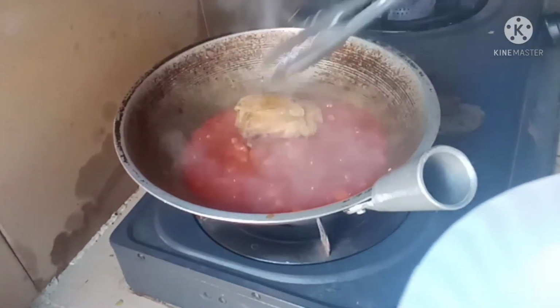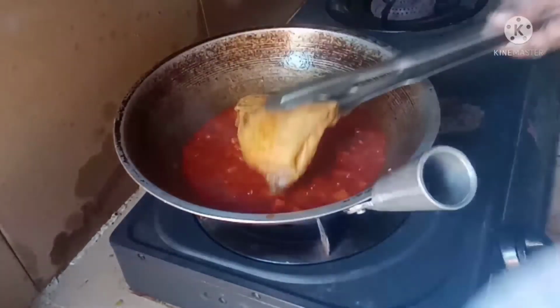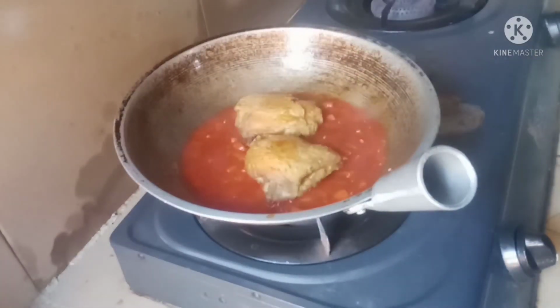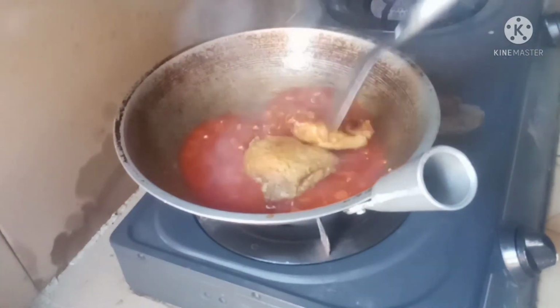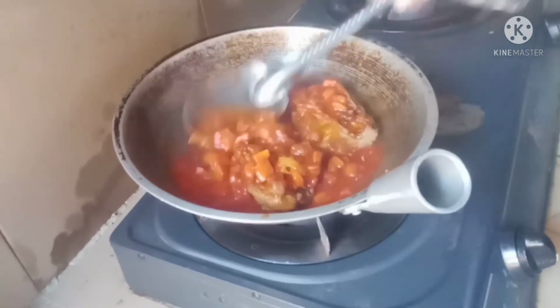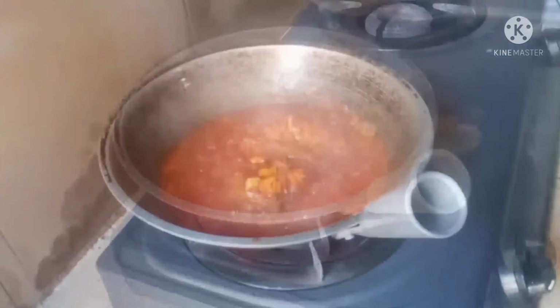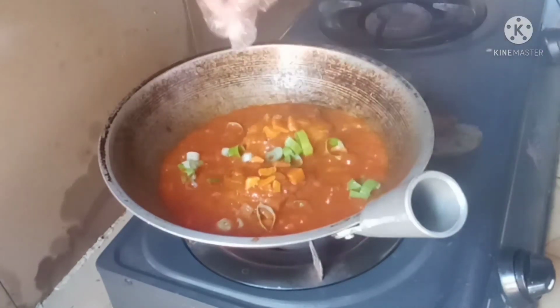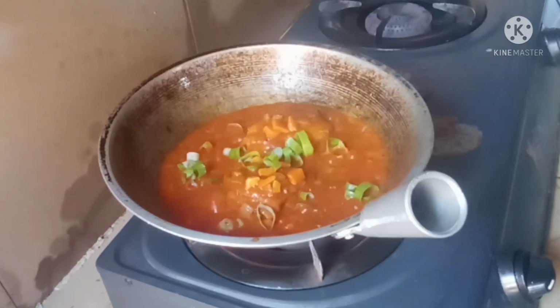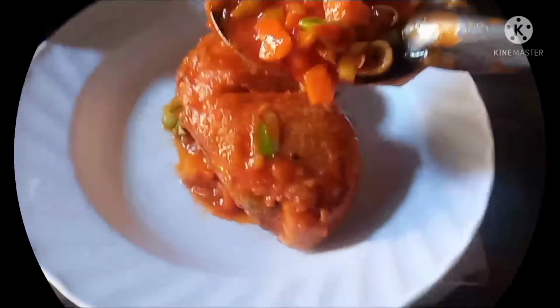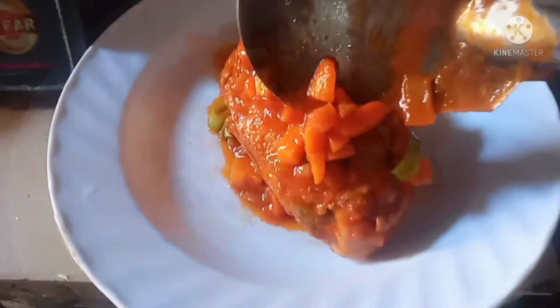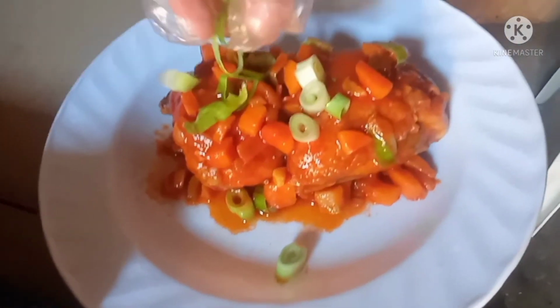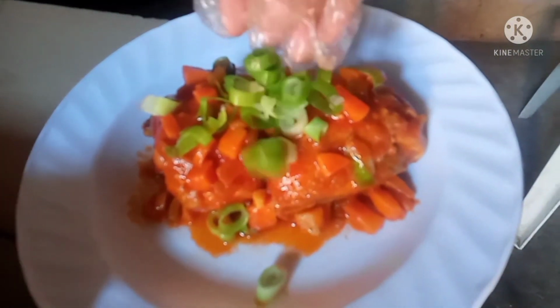Now we can add those chicken pieces back in, and that's when it's actually going to be transforming from the dry heat to the moist cooking. This is the perfect dish.